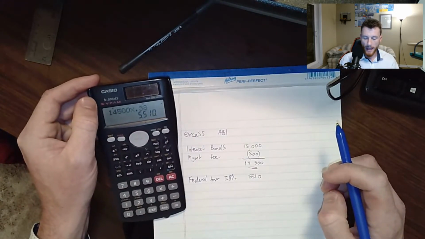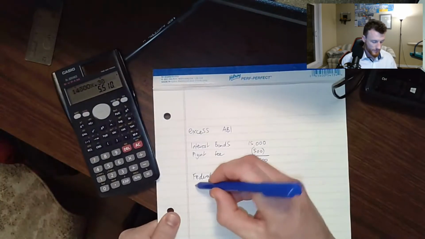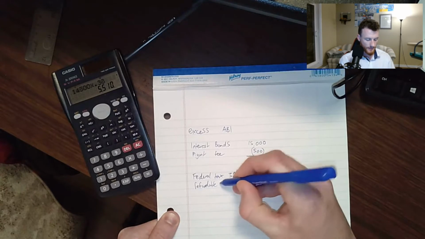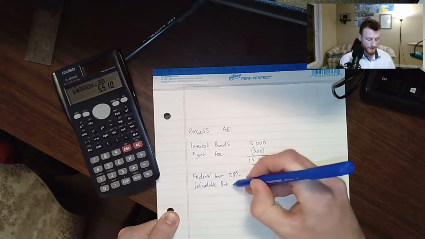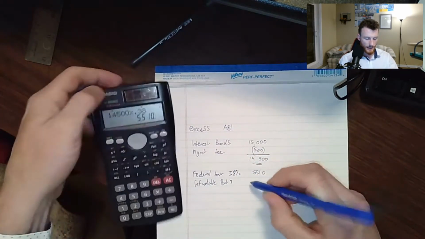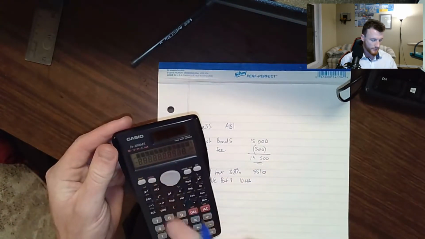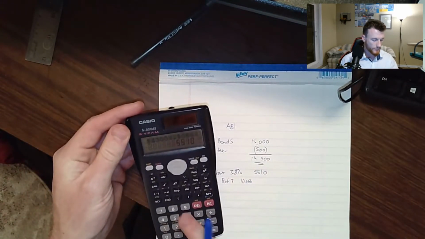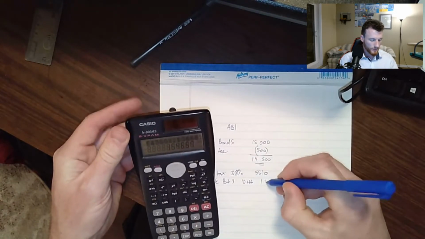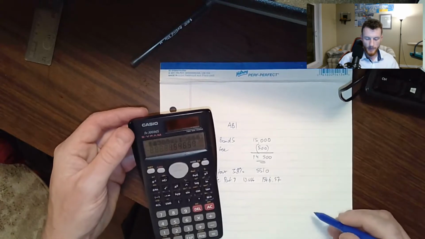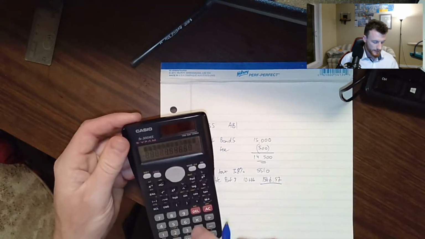And then we're going to have our refundable tax, Part 1, levied at 10.666%, which is $1,546.57.